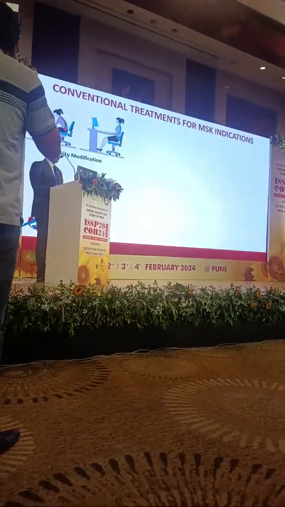So conventionally, for MSKs, we go for agents with side effects. They aim to decrease the pain rather than targeting the underlying pathophysiology. To overcome these, the field of regenerative medicine has come out. We all know it's a process of creating living functional tissues to repair or replace tissue which is lost to age, disease, damage, or any congenital defects. This cartoon just shows it from the field of tissue engineering, biomaterials, and stem cell therapy.